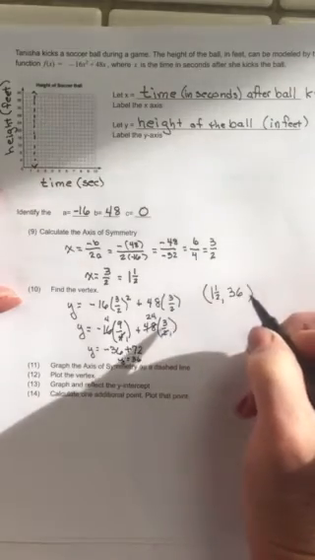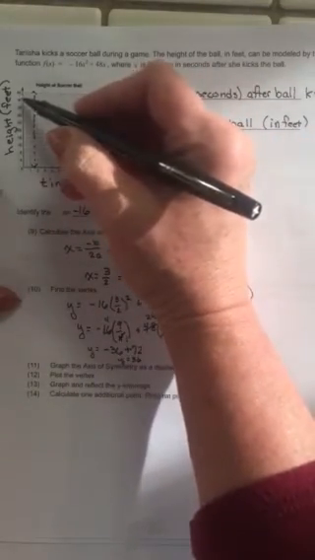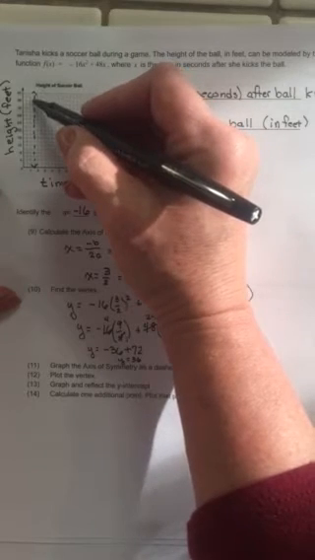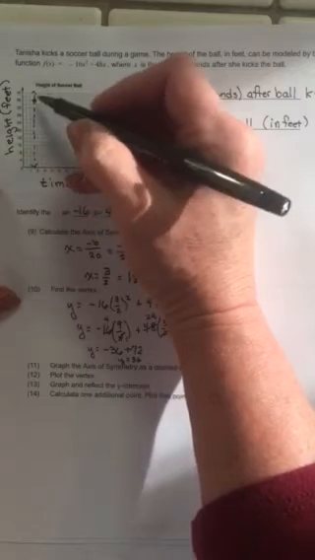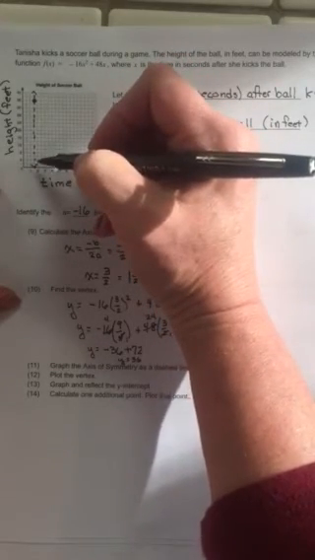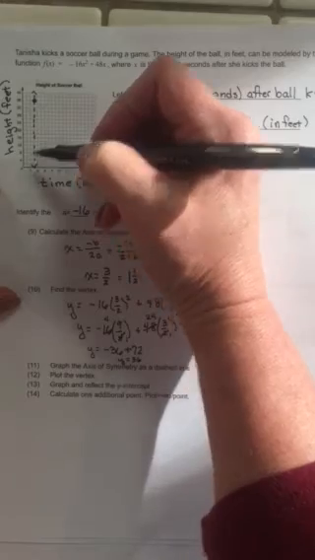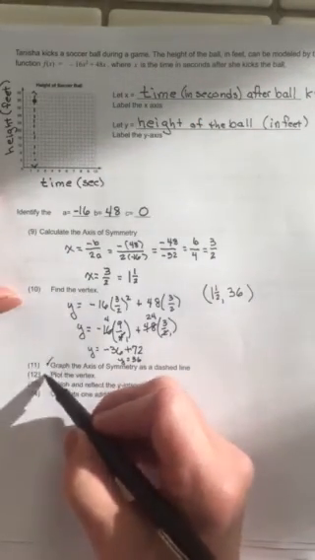And I need to plot that. So here I go up to 36 and over to 1.5. There's my vertex. I knew I could kind of take the shortcut and just look for the y because I knew that my x value is going to be on the axis of symmetry. So check. I graphed the axis of symmetry. I plotted the vertex.